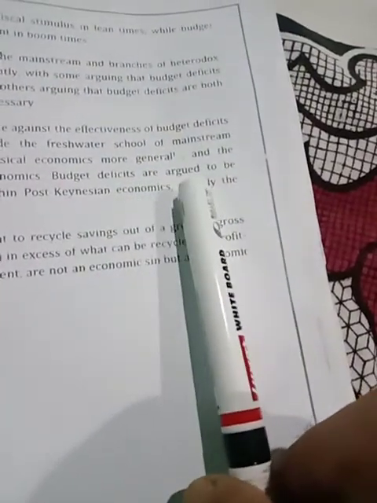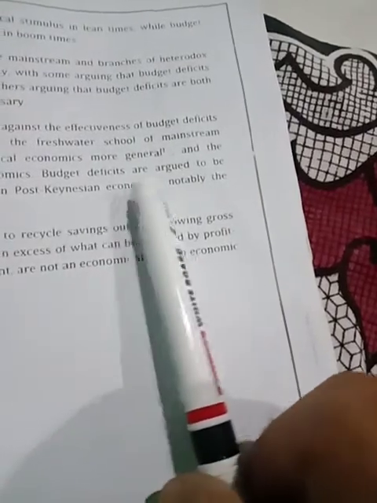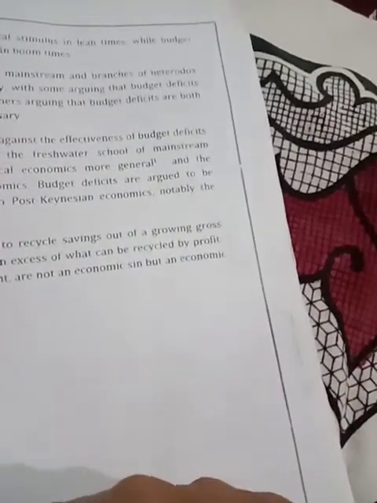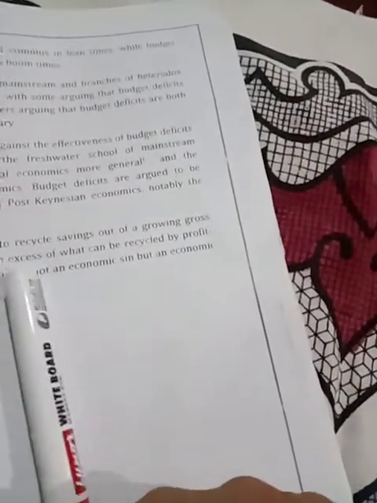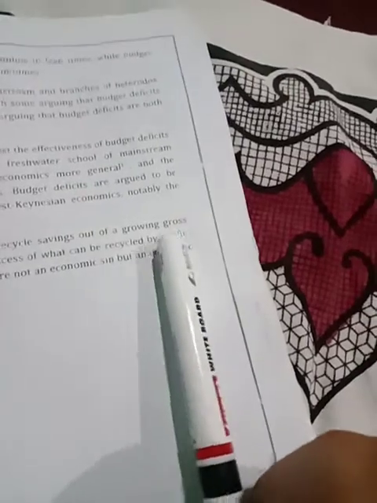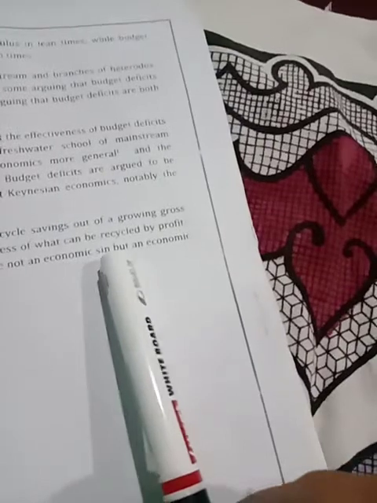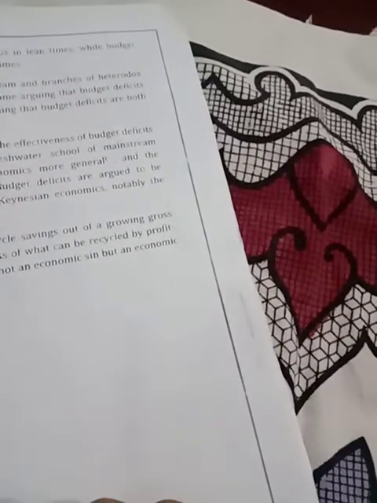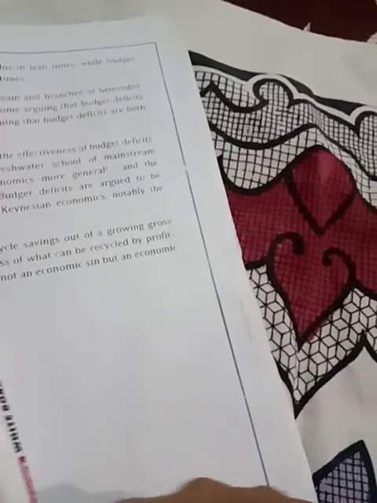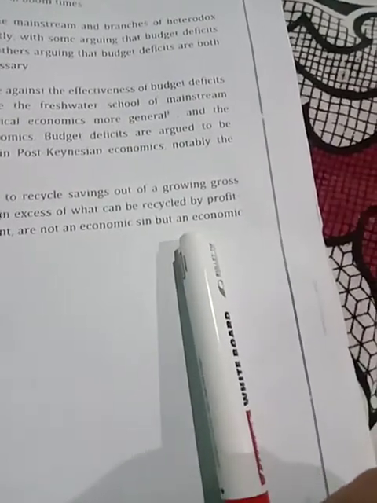Budget deficits are argued to be necessary by some within post-Keynesian economics, notably the Chartalist School. Larger deficits sufficient to recycle savings out of a growing gross domestic product, in excess of what can be recycled by profit-seeking private investment, are not an economic sin but an economic necessity.